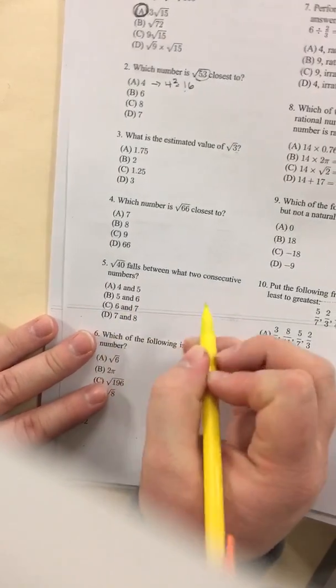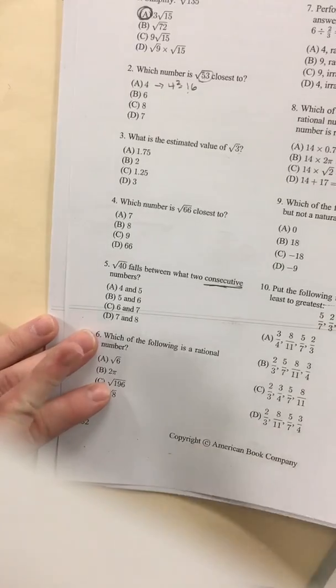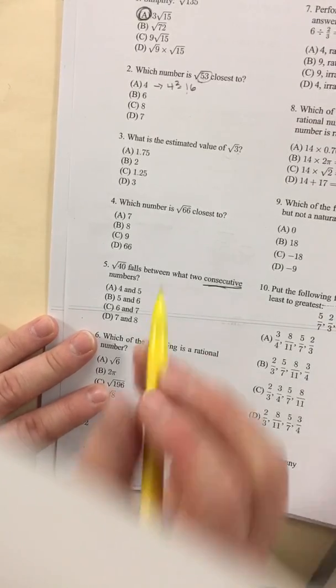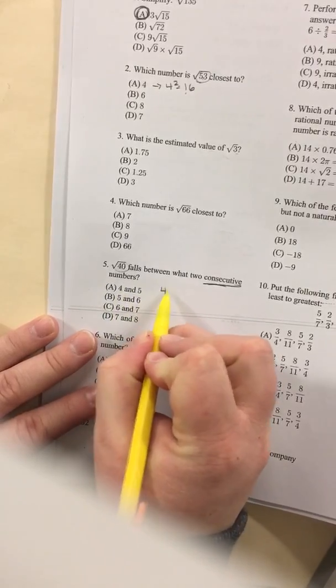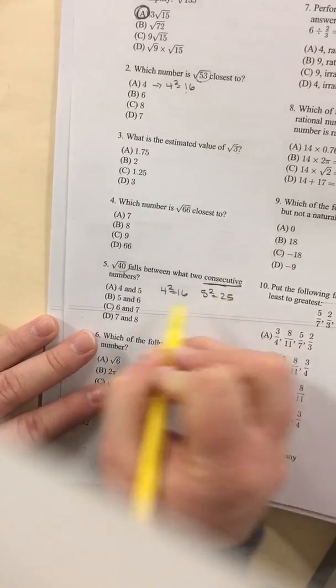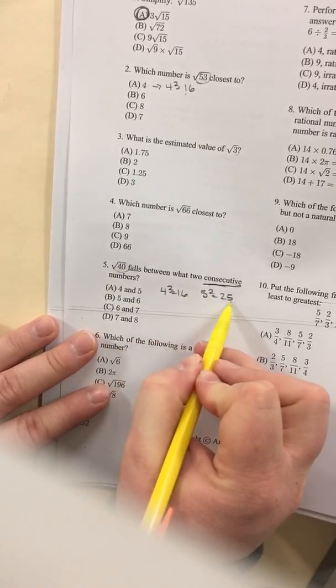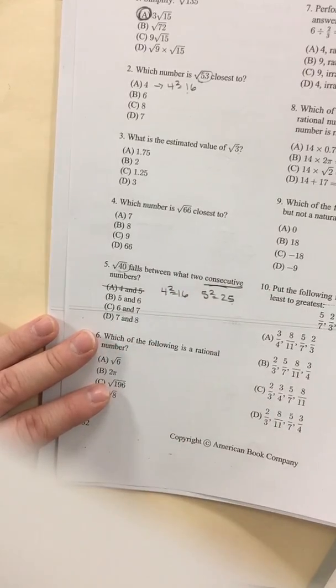Number 5, I feel like you're going to struggle because it says 2 consecutive numbers. Consecutive numbers are just in a row, so 4 and 5, 5 and 6. Square root of 40 falls between what 2 numbers? Well, what's 4 squared? 16. What's 5 squared? 25. Does 40 fall in between 16 and 25? Nope, so we're already done with A. Look for the correct answer on that one.